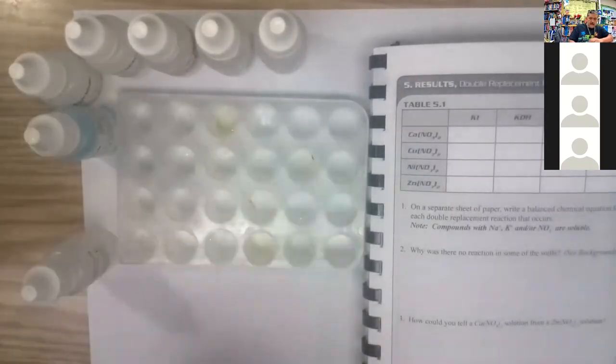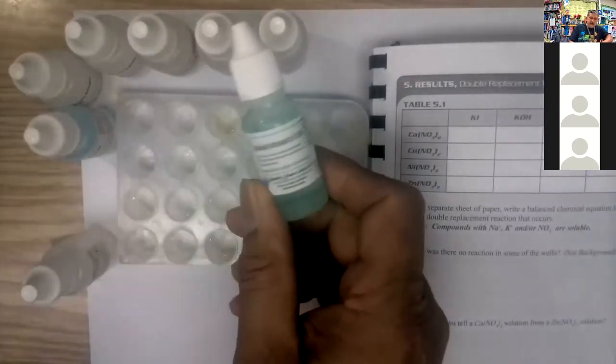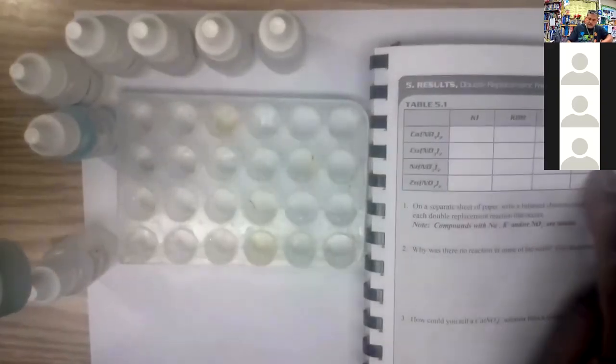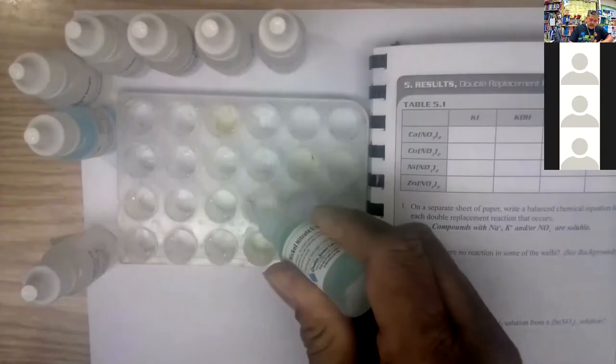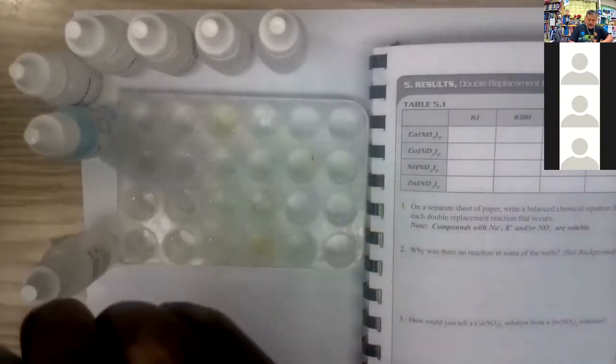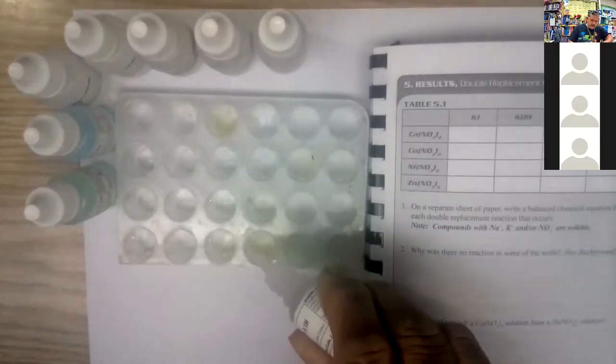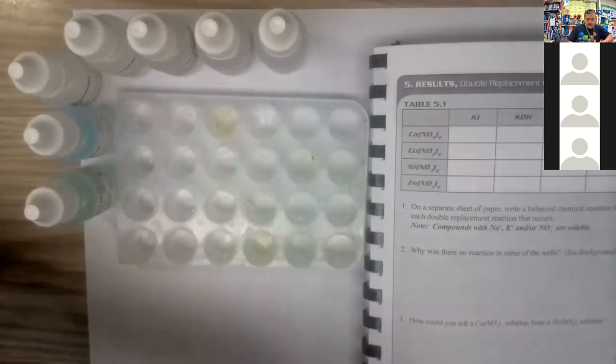All right. The third one is the nickel nitrate. That's right here, nickel nitrate. So I'm going to put 3 drops in each of the 4 wells going across. 1, 2, 3, and so on. And then the last one is the zinc nitrate. So I'm going to take the zinc nitrate and do the same thing. All righty.